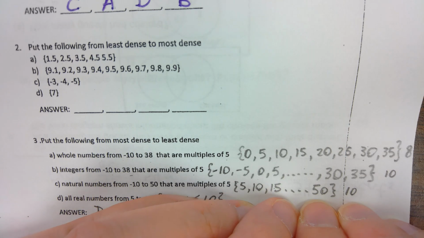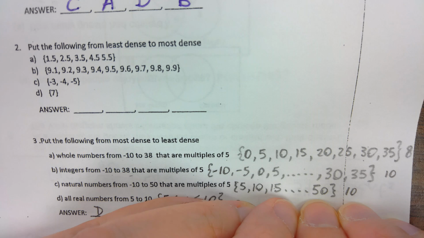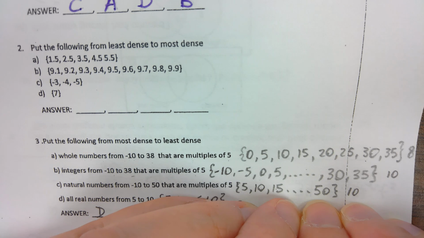And then Shayab. D. All the real numbers between 5 and 10. All right, real numbers. What are real numbers again? You forgot. Okay, well it has been 3 months. All right.